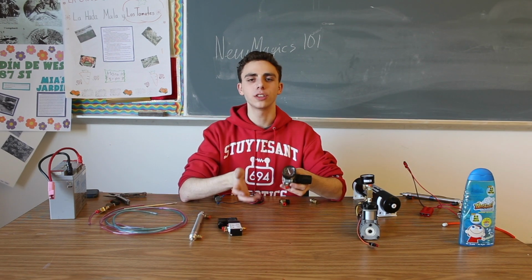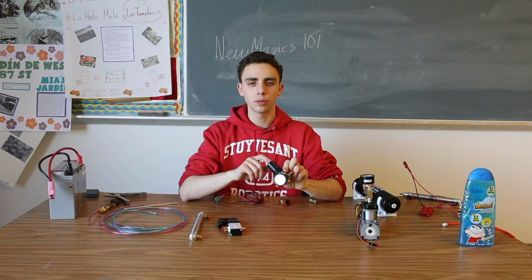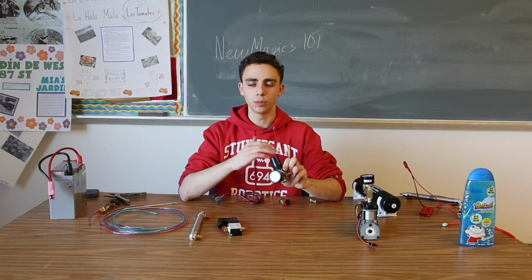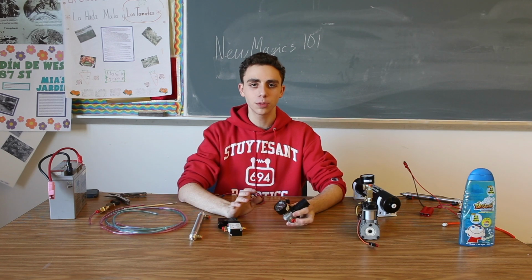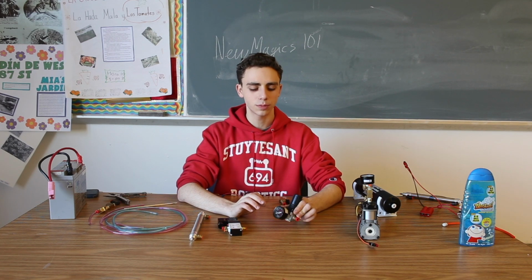To change the amount of pressure in your system, use a regulator. You can go from any amount of pressure up from 60 down to 10 to as little as you need. But remember, the maximum for FRC regulations is 60.